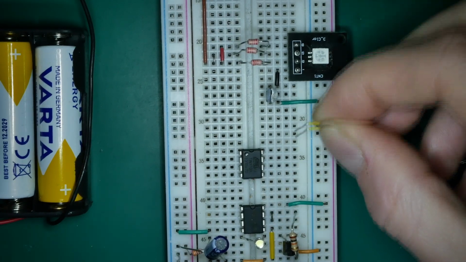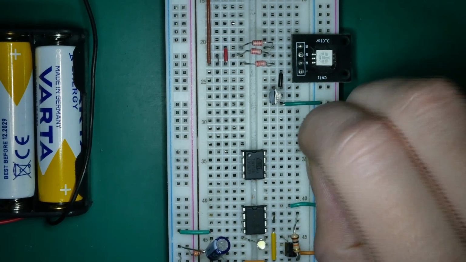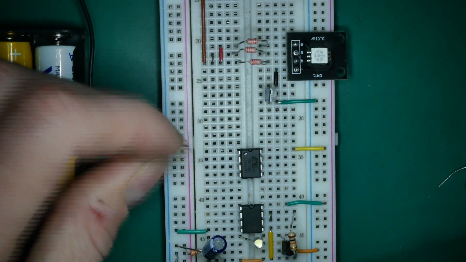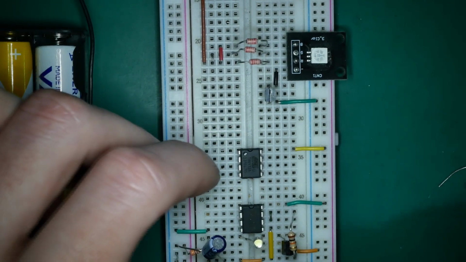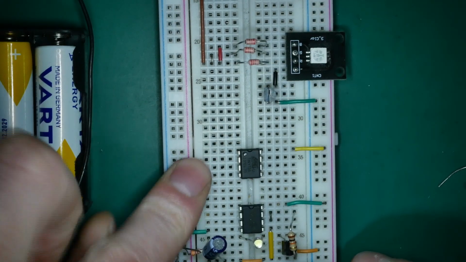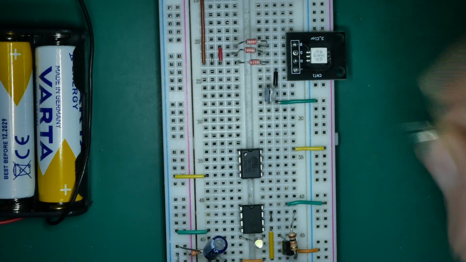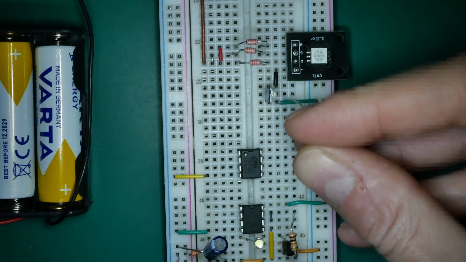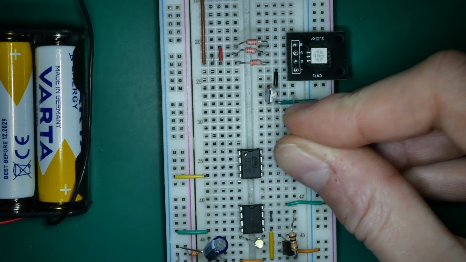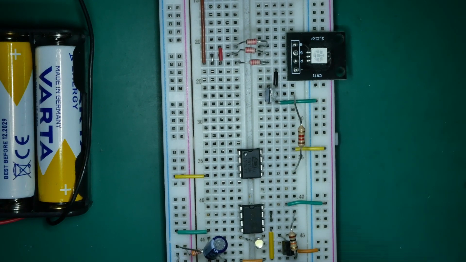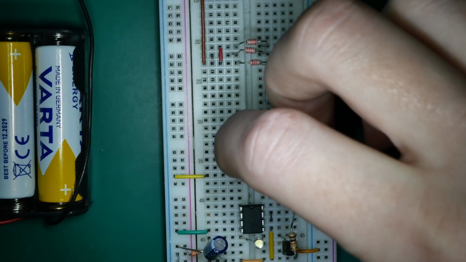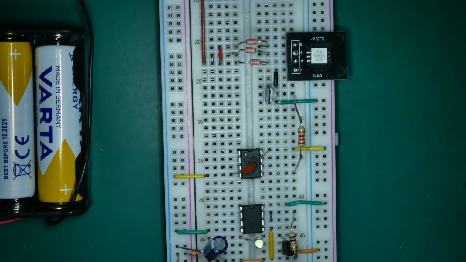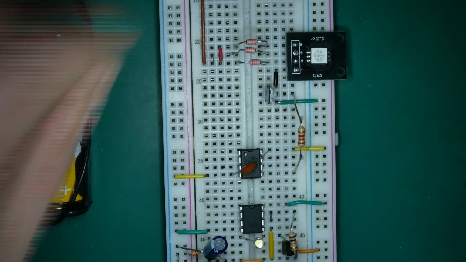Now let's connect VCC to the ATtiny, pin number 8. Next, let's connect the ground, pin number 4. And let's connect our pin number 5 to the base of the transistor with a 1K resistor. And the last one, the capacitor, 100 nanofarad, between the VCC and the ground.